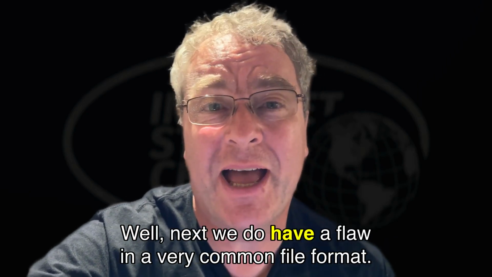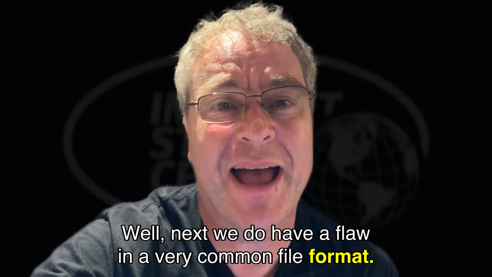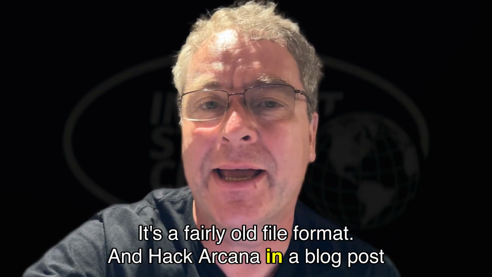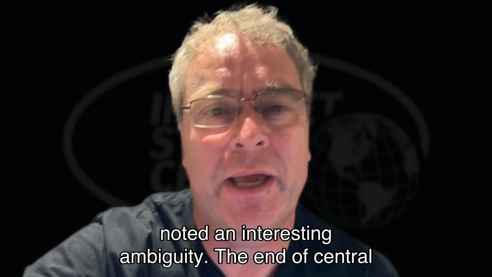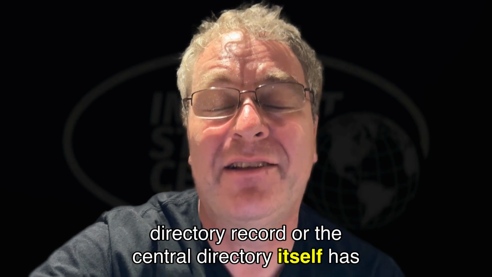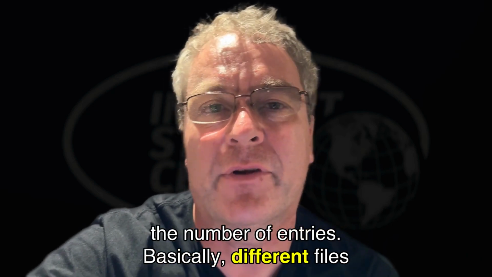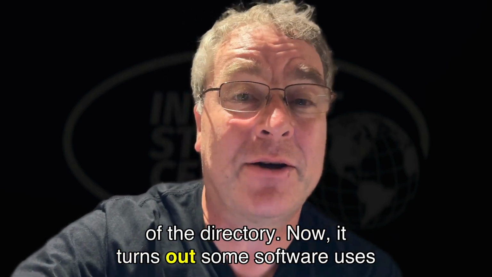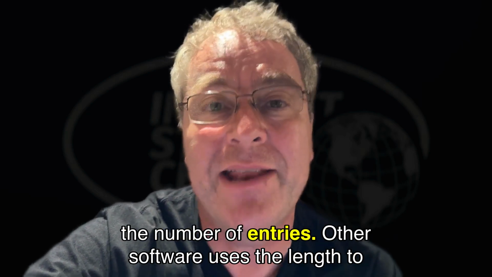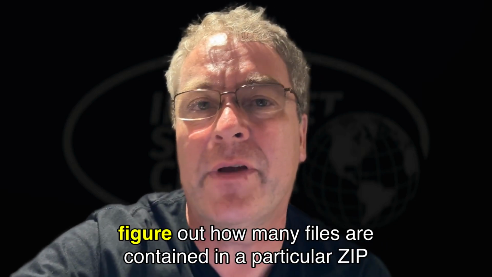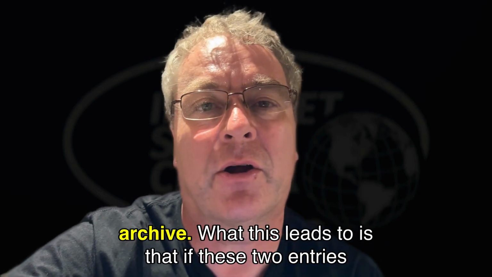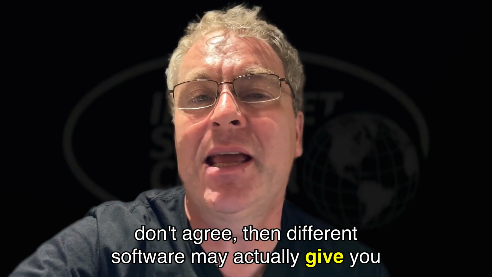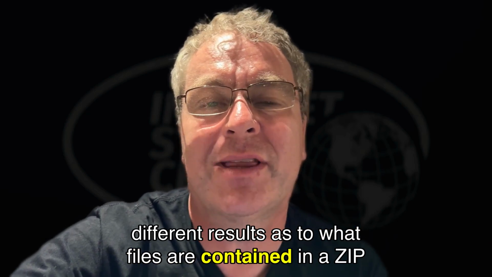Well, and next, we do have a flaw in a very common file format, ZIP files. ZIP files, compressed files, of course. It's a fairly old file format, and Hack Arcana in a blog post noted an interesting ambiguity. The end of central directory record and the central directory itself have the number of entries, basically different files contained in a ZIP file, and then they also have a length of the directory. Now, it turns out some software uses the number of entries, and other software uses the length to figure out how many files are contained in a particular ZIP archive. What this leads to is that if these two entries don't agree, then different software may give you different results as to what files are contained in a ZIP archive.